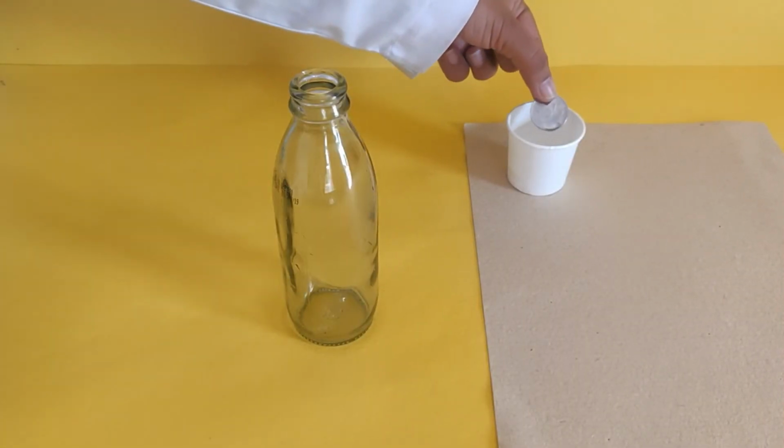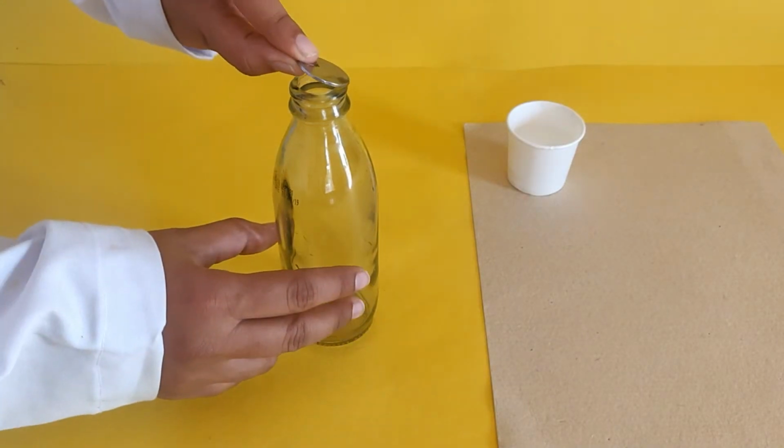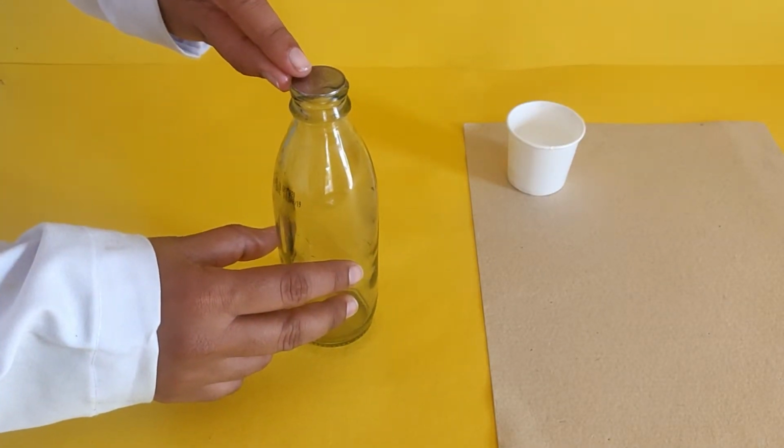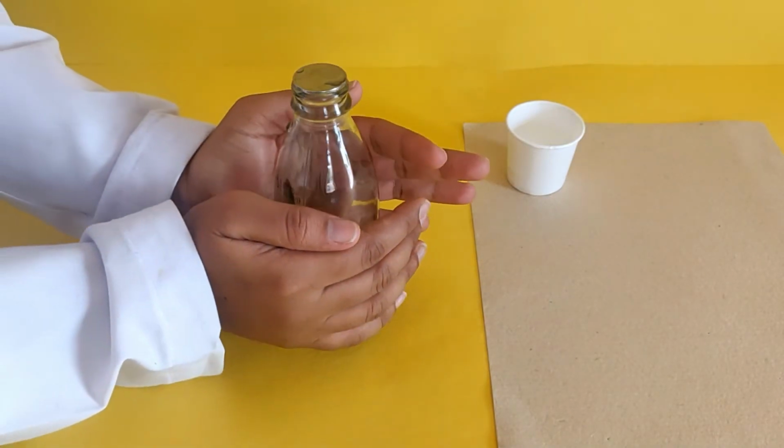Now wet the coin with the water and place it on the mouth of the glass bottle. Make sure the coin is big enough to cover the entire mouth of the bottle. Now rub your palms and wrap your hands around the bottle.